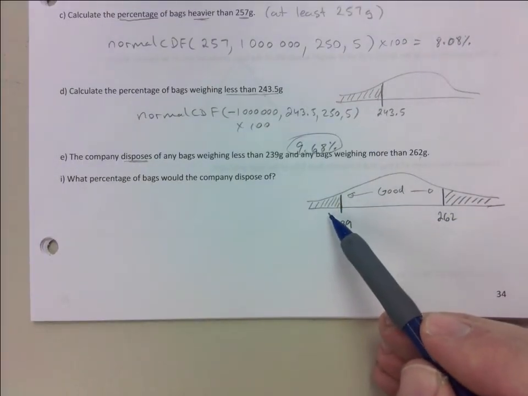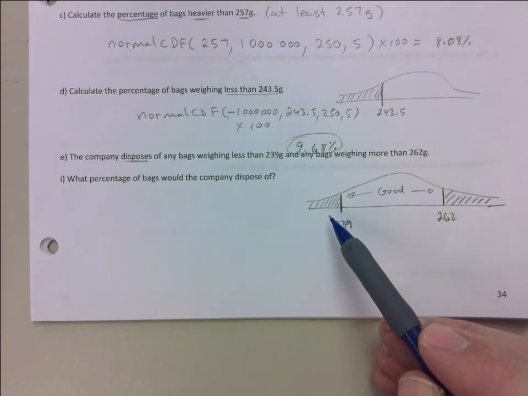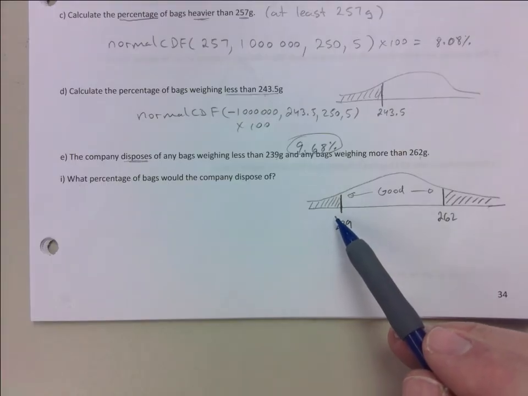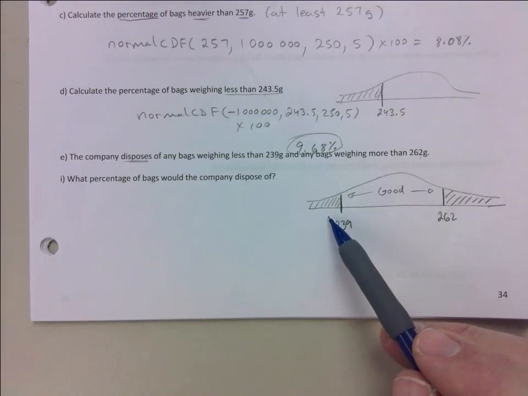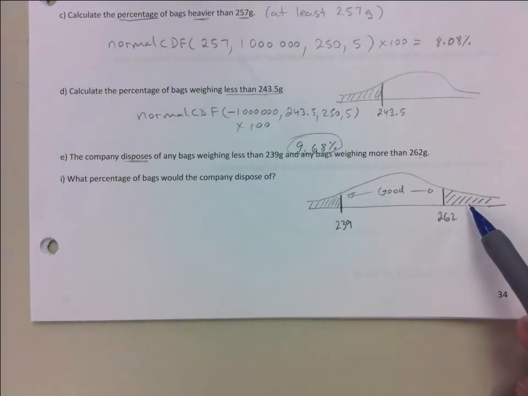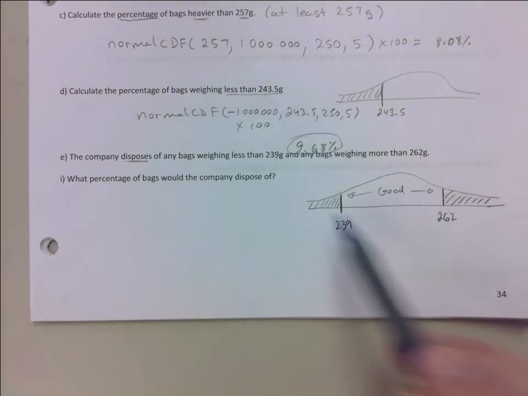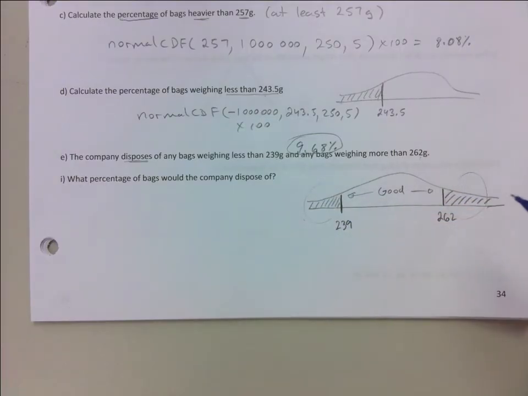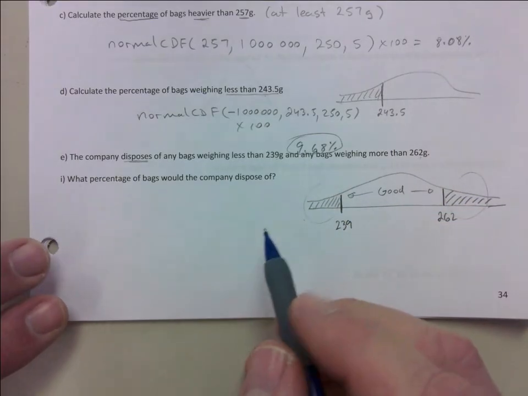But if it's less than 239, why do you think they would get rid of them? They get sued. Somebody's going to sue you, most likely, if they find out that the bag doesn't have enough chips in it. If it's too heavy, then the company's losing. So that's the reason why. So you need to figure out these tails here. There's a couple of ways to do it.